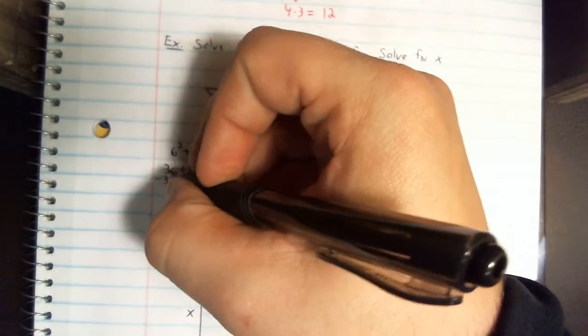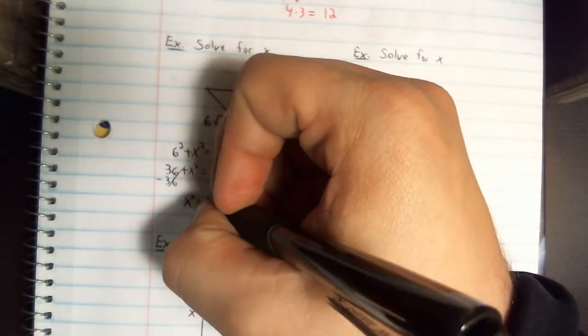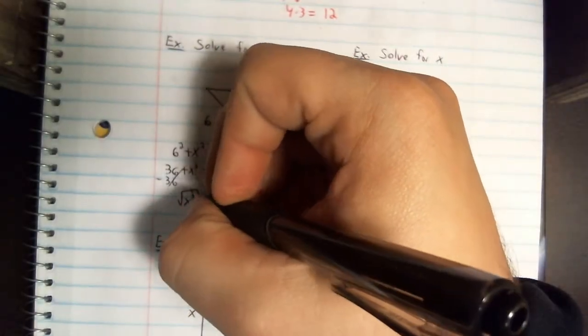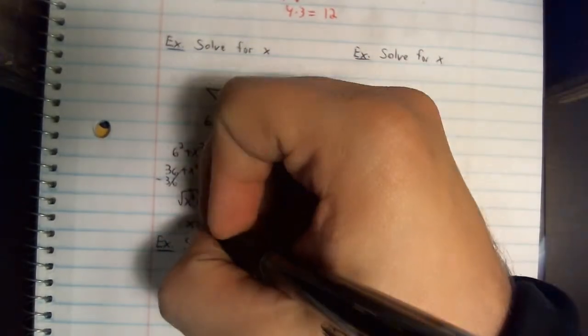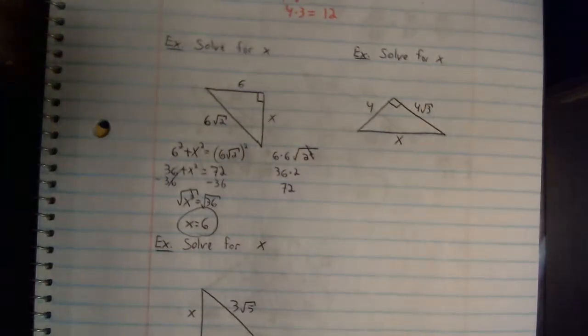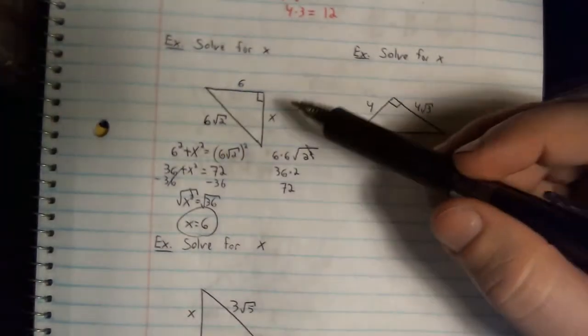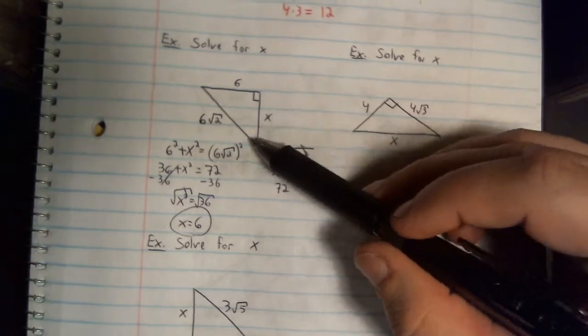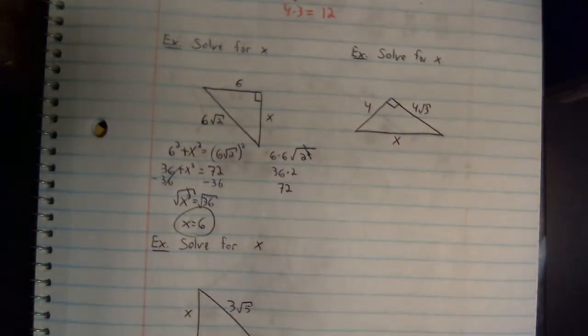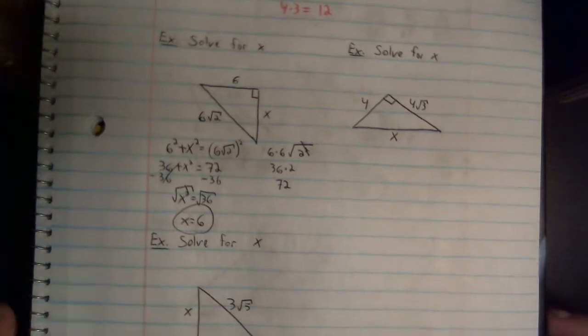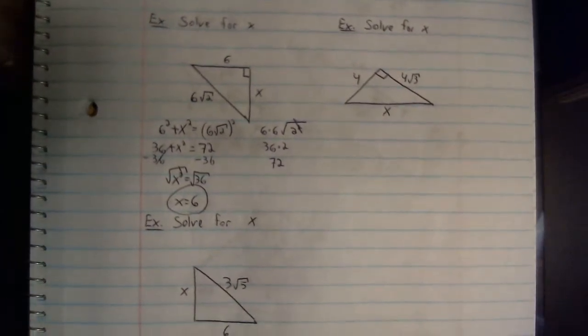I'm going to subtract 36 from both sides. X squared equals 36. Take the square root of both sides. Gives me x equaling 6. Hey, quick question. If I have a 6 here and a 6 here, what type of triangle does that make this? If you said isosceles, you're correct. Anyways, here's another problem for you to try. Give it a shot. Make sure that you put the right numbers in the right place in your Pythagorean Theorem formula. Pause the video, see how you do.